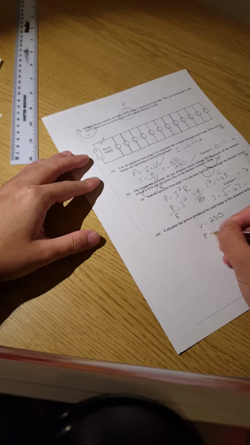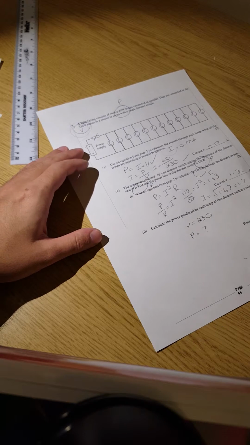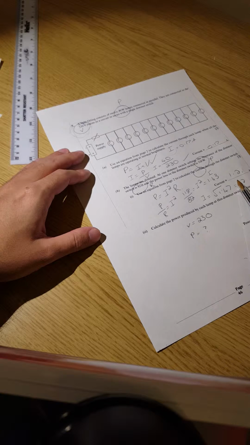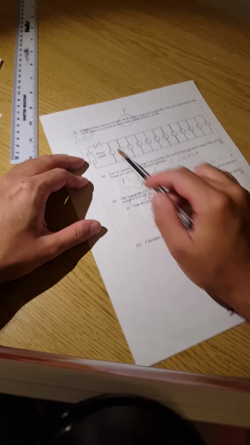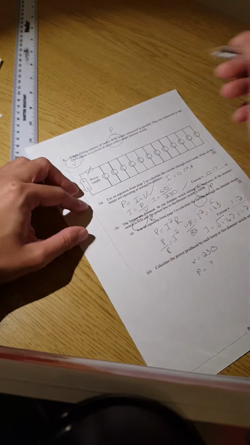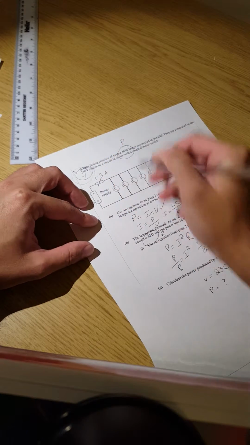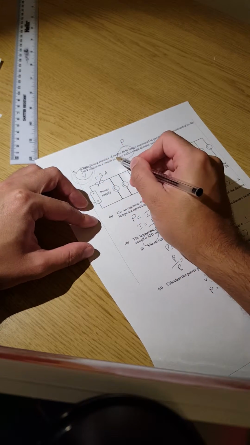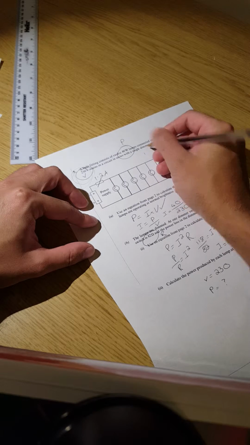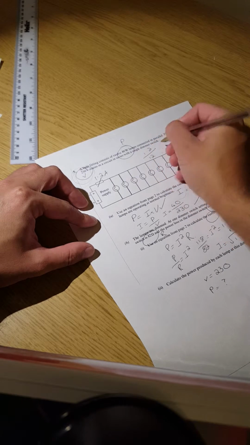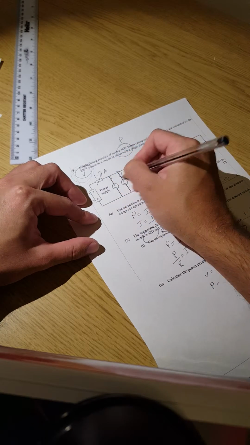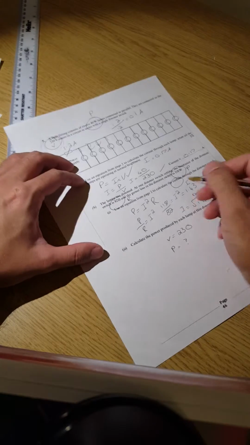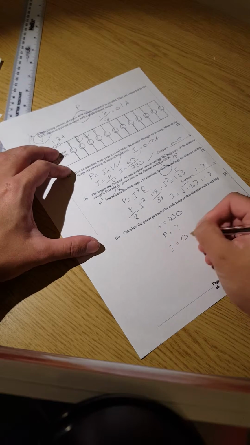We want to know P. We need I. However, we know I splits in parallel. So if there's 1.2 amps there, each one of these bulbs, remember there's 12 of them, is going to have 1.2 divided by 12, which is 0.1 amps going through it. So there's 0.1 amps there, 0.1 amps, 0.1 amps, 0.1 amps. So I equals 0.1 amps.